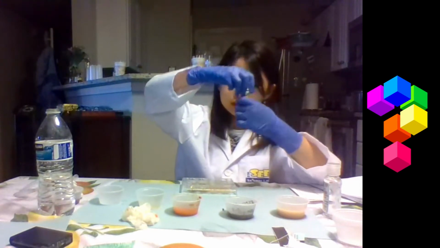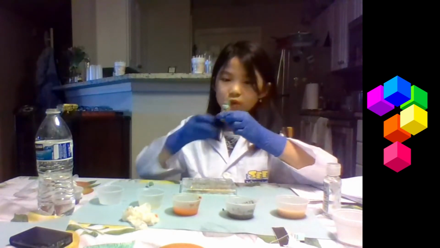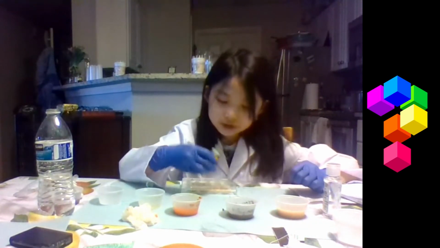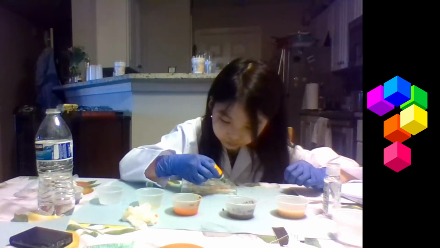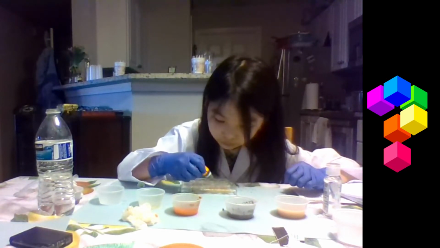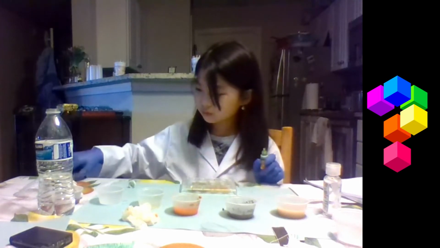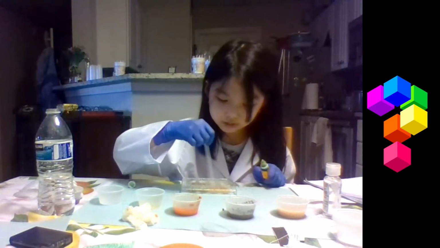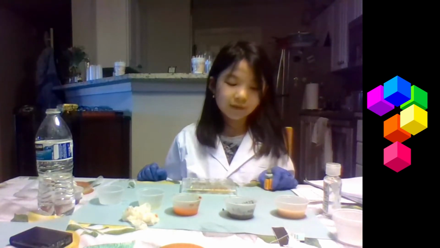The next step is to add the universal indicator, 1 drop of them into each. The coffee is first. So, as I mix it, I see that it's turned into a 5, which means the coffee is acidic.